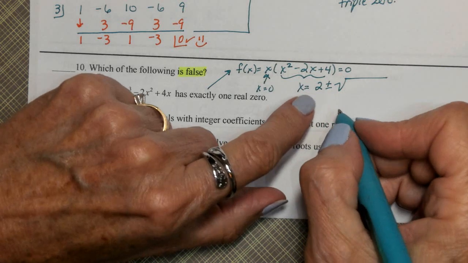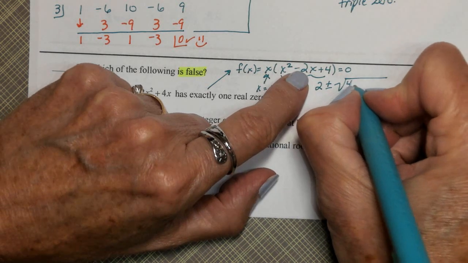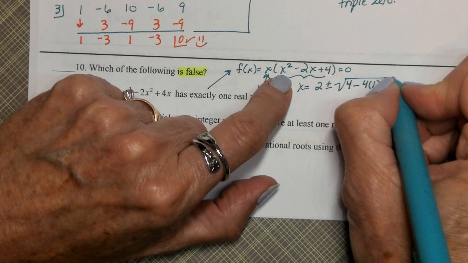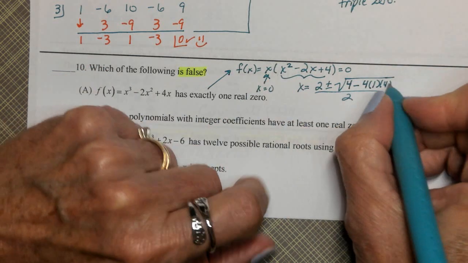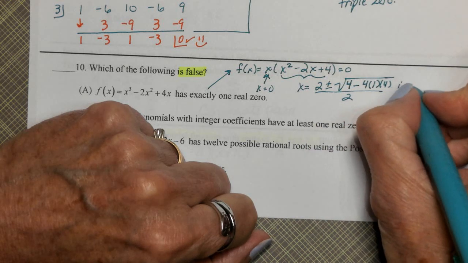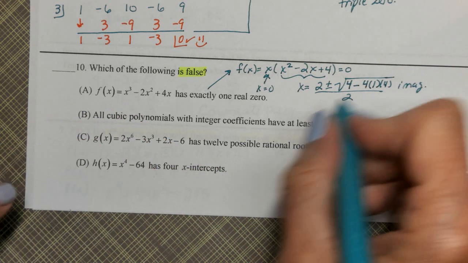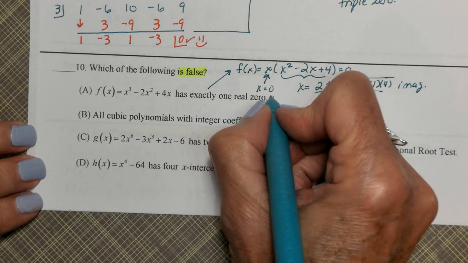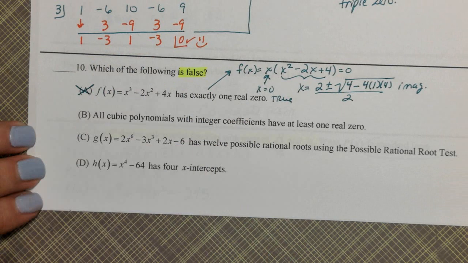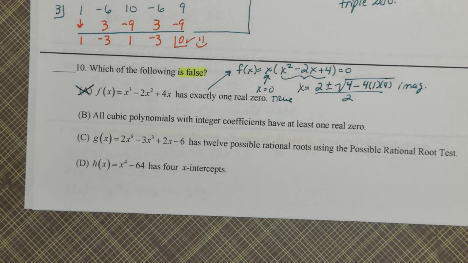So b squared is 4 minus 4 times a times c, and sure enough, I get a negative in here. So this is imaginary. So only one real zero, this is true. So that is not my answer, because we wanted to find the false ones.